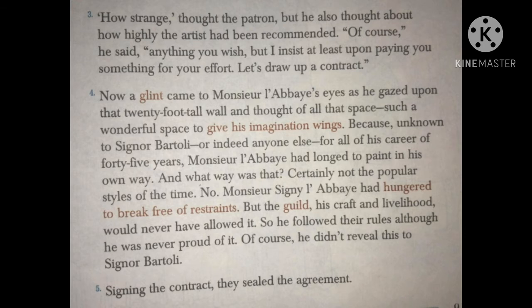How strange, thought the patron, but he also thought about how highly the artist had been recommended. Of course, he said, anything you wish, but I insist at least upon paying you something for your effort. Let's draw up a contract.